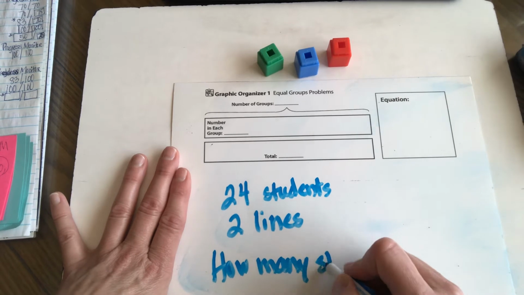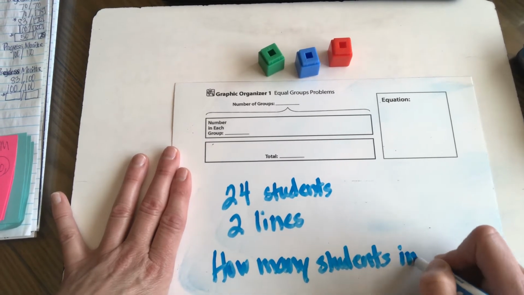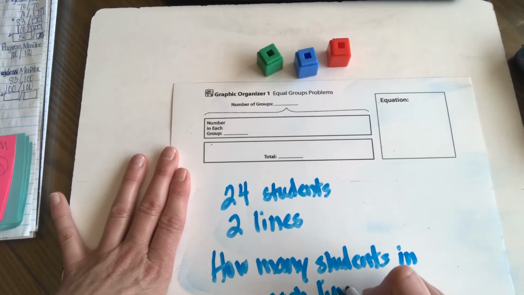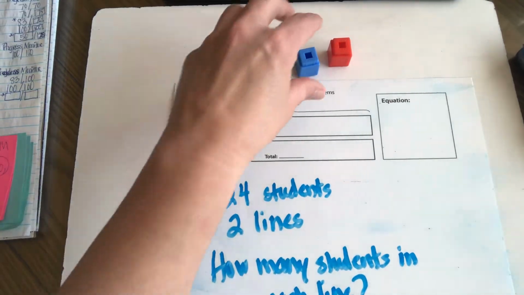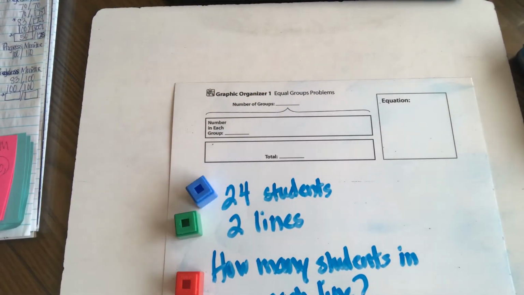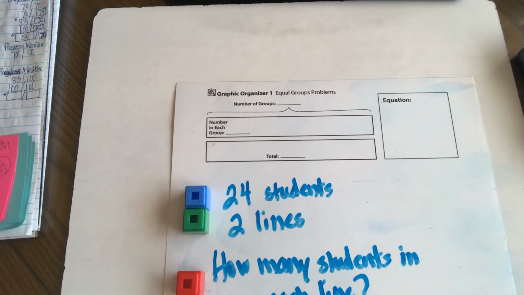So how many students in each line? All right, so remember this red square is our question, and then these are gonna be our parts in our story, right? Or the parts of the story.